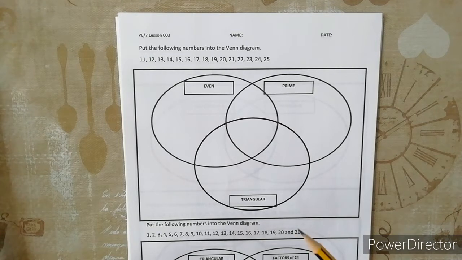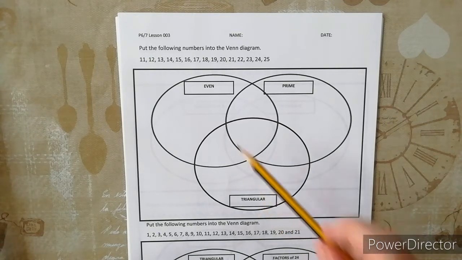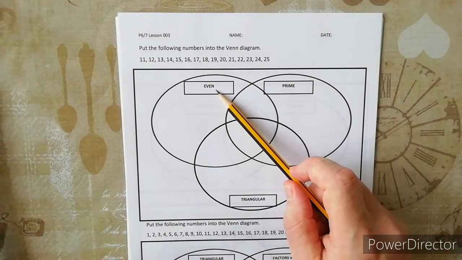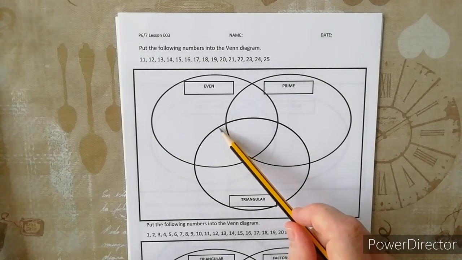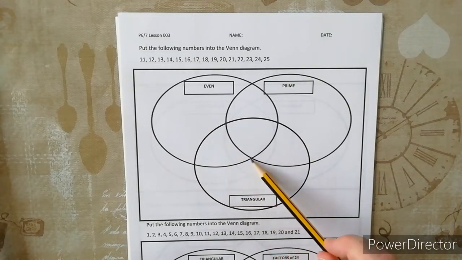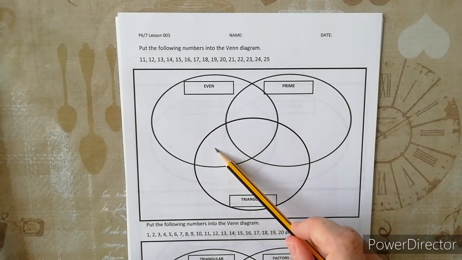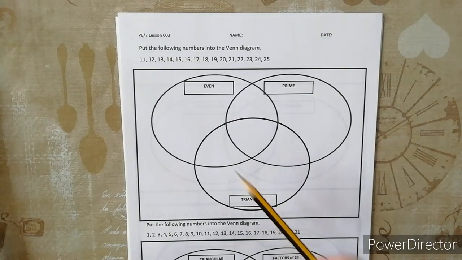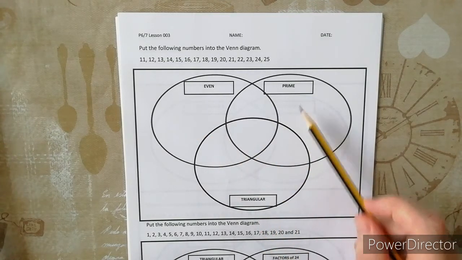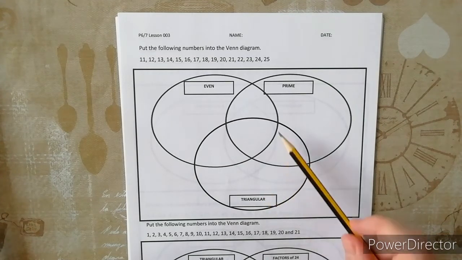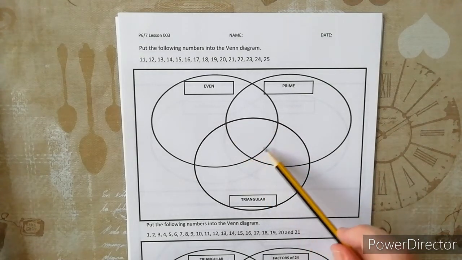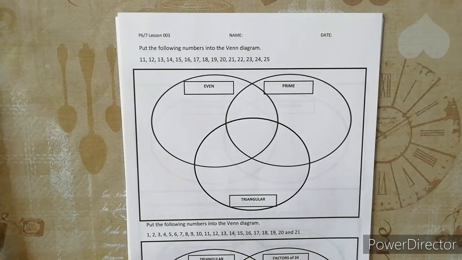So if a number is both triangular and even, it has to go in both circles, so it's going to go into this little area here. If a number is even, prime, and triangular, it has to go in all three, so it goes into this little area here.